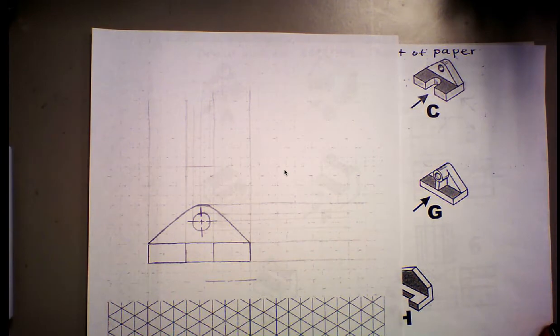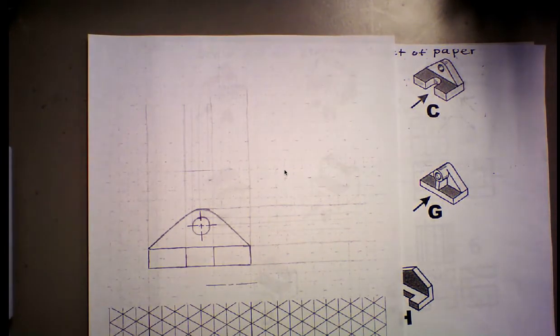So right off the bat, if I were just speaking to what I do, I actually go from the front view to the top view. It seems to make more sense to me, and it's become a habit of mine over the years.